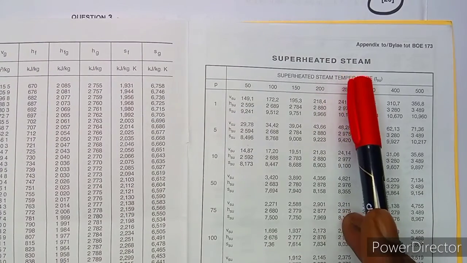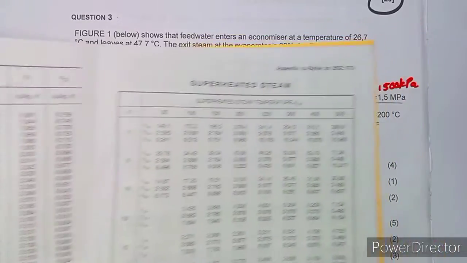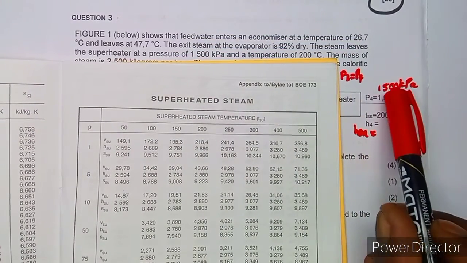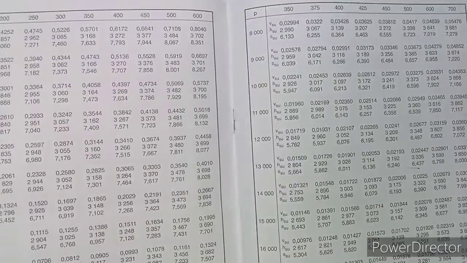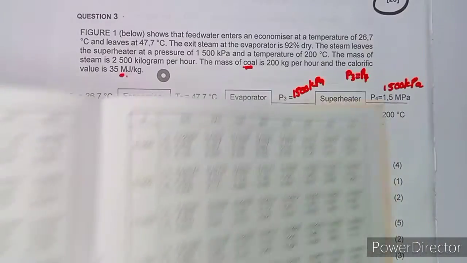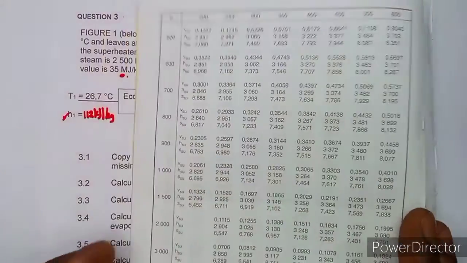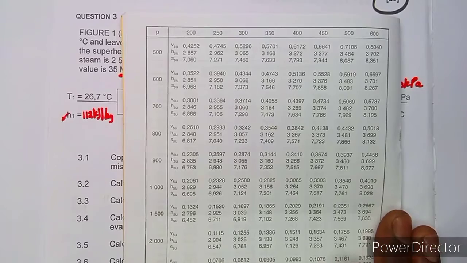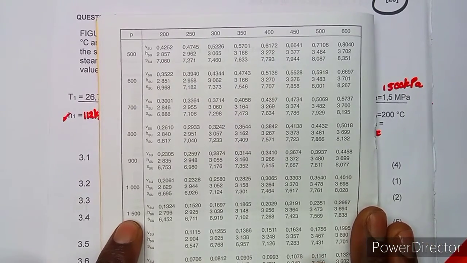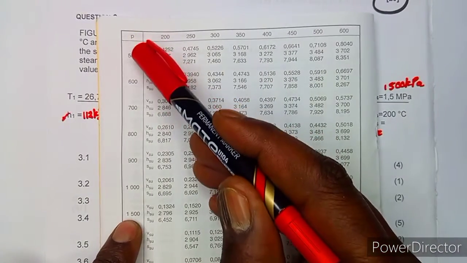You have to correspond these two, the temperature and the pressure at 1500. So let's do this, guys.